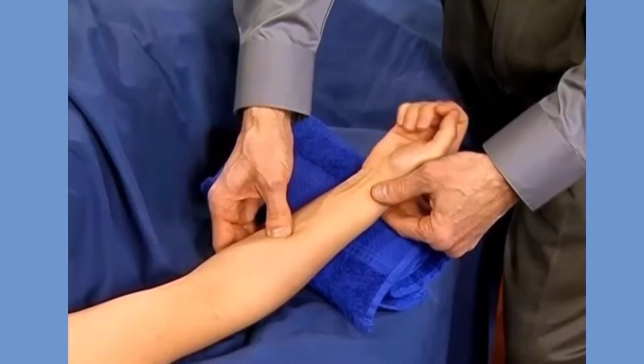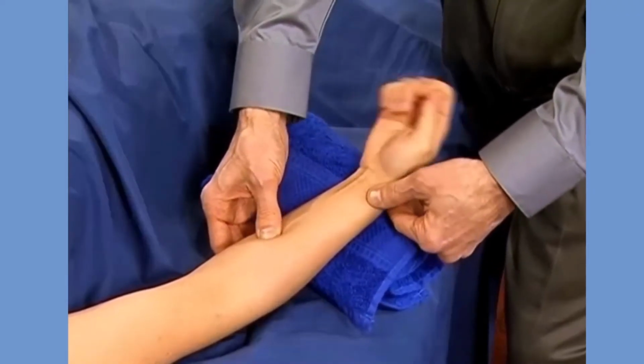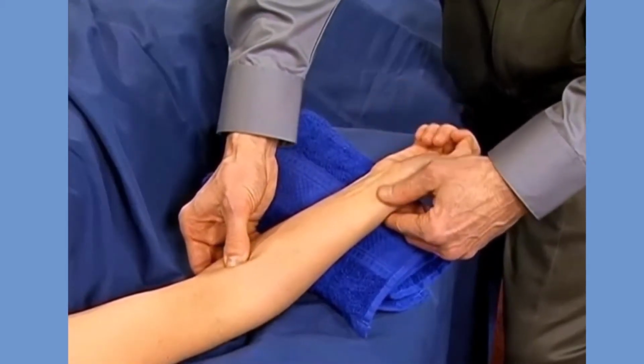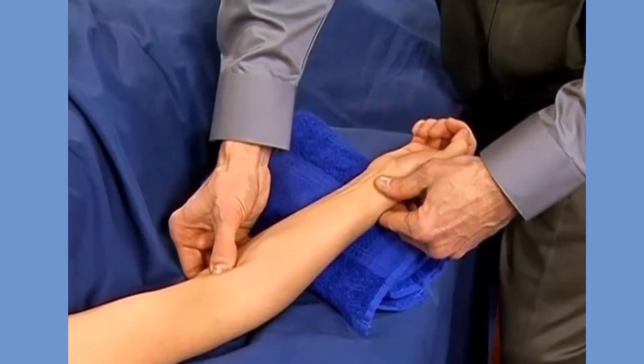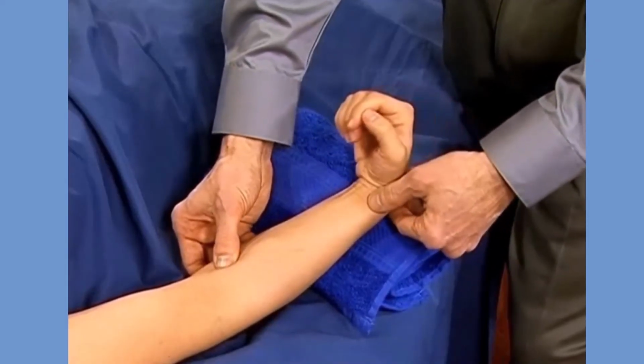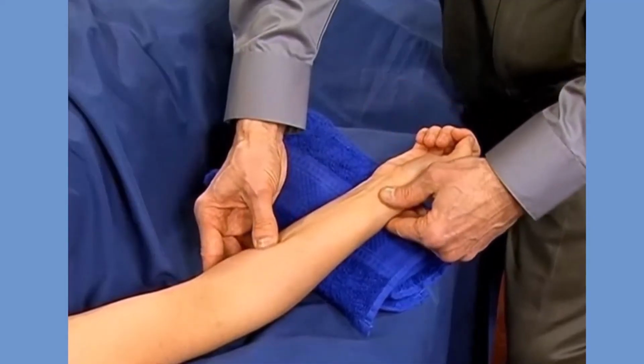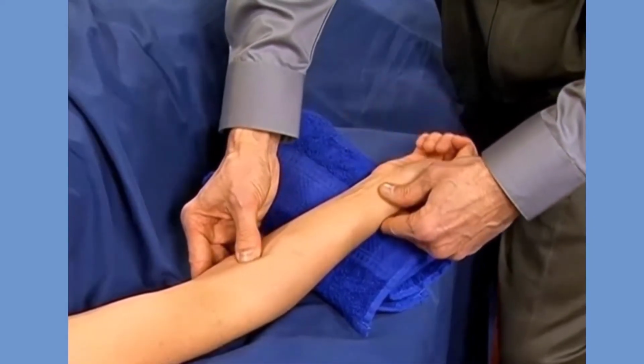This is coordinated with her movement, so each time she does that extension movement of the wrist, I perform the stripping technique on those forearm flexor muscles. So that once again, this is the third level or third rung on that ladder of engagement. This is technique plus movement plus active muscle contraction.